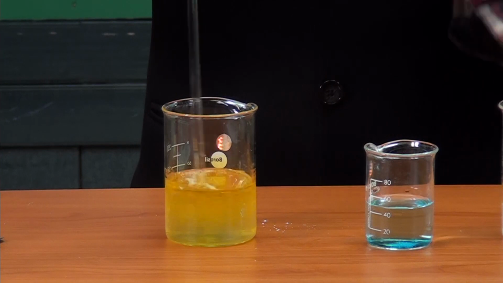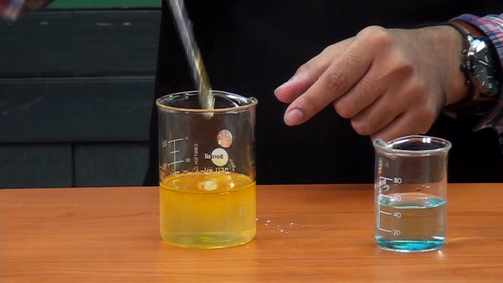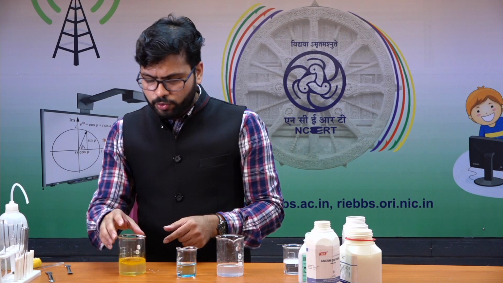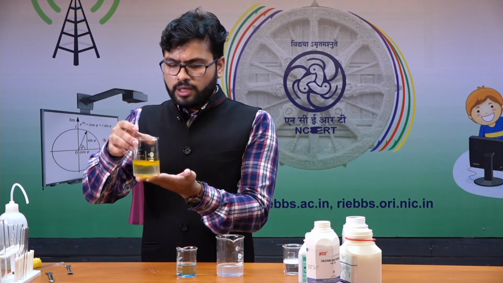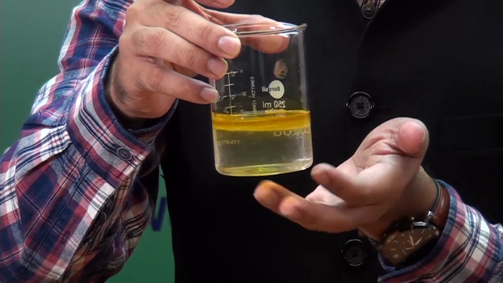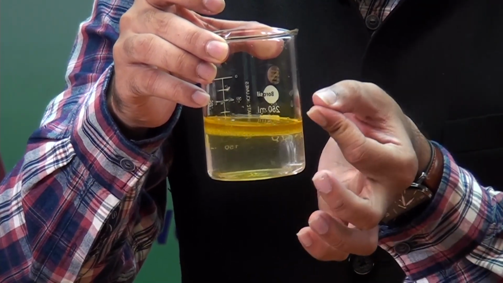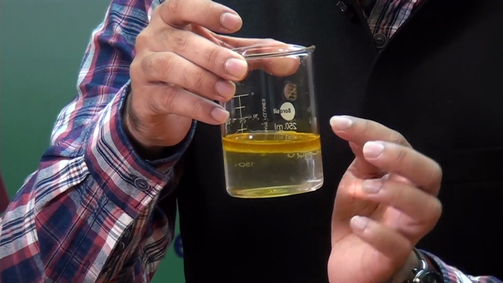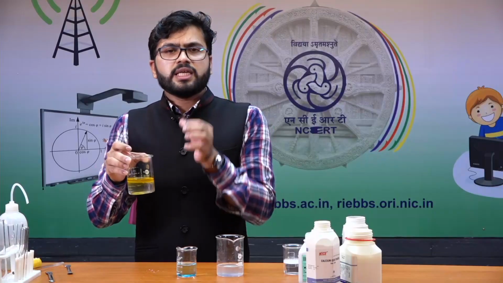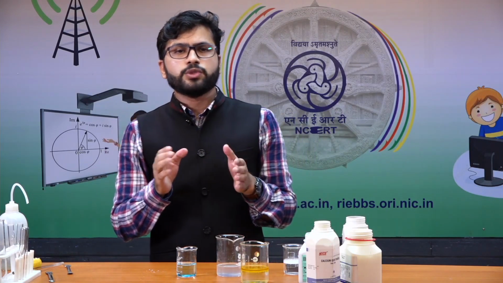What do you expect? Are they going to mix with each other? The answer is no. As you know, oil and water do not mix with each other. You can clearly see a distinct layer between water and oil. Oil is floating on water and the water is at the bottom. There are two different layers. The upper part is your oil, and the bottom part is your water. That means there is a clear boundary of separation. So this is an example of a heterogeneous mixture.